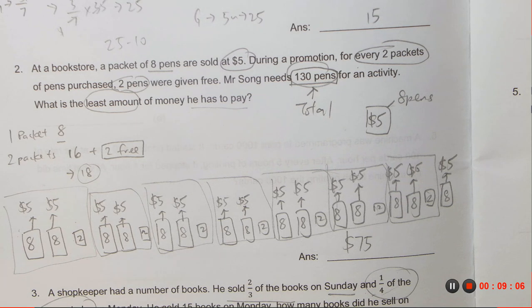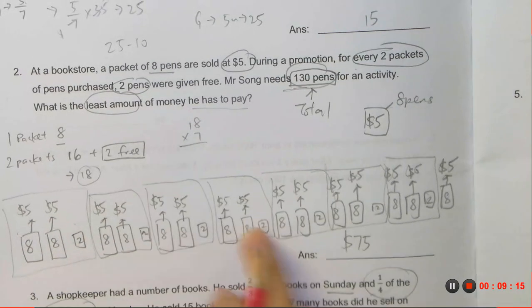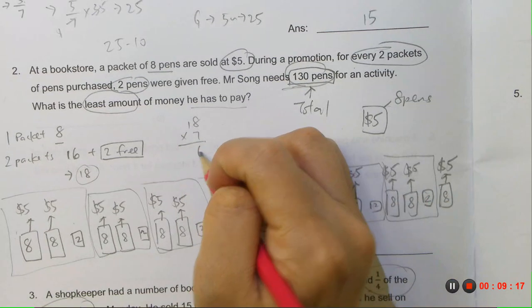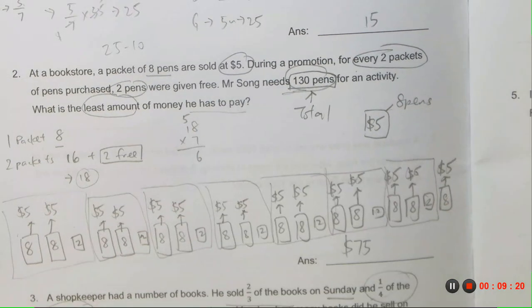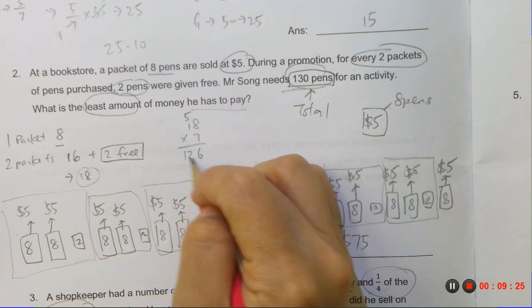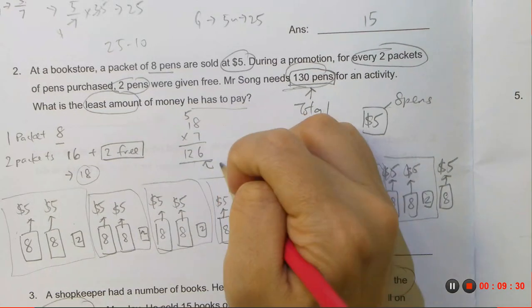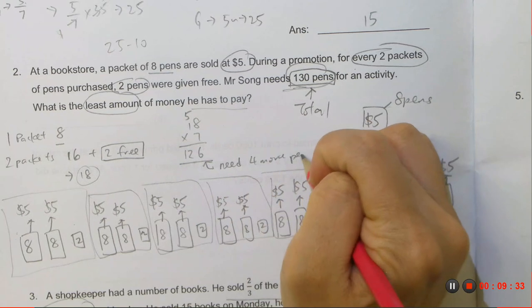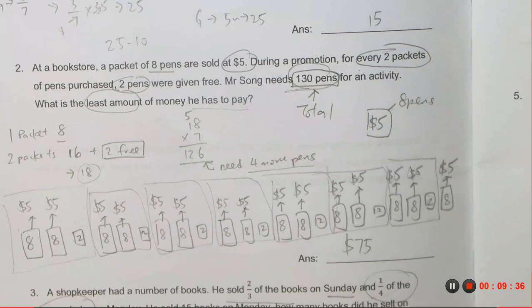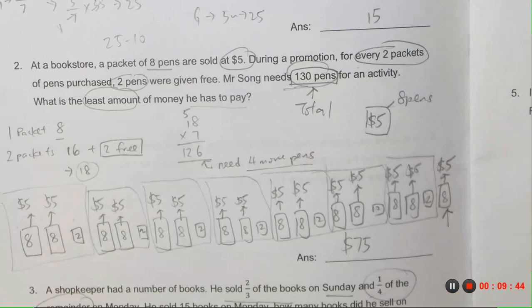But 7 sets of 18 is not enough to give you 130. 7 sets of 18, 1, 2, 3, 4, 5, 6, 7, is still just 126. You need 4 more. I need 4 more pens. But I cannot buy the pens separately. It must come in a pack. That's why there's an additional pack that needs to be bought.